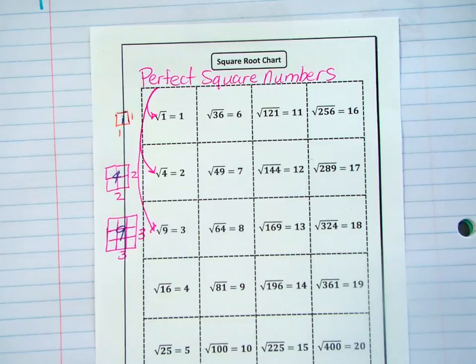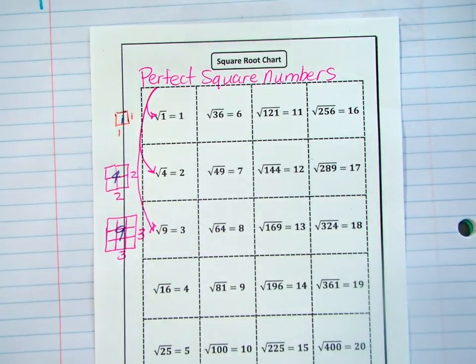And that's where our square numbers come in, because those square numbers actually will create the shape, the square. Okay? And so we'll be using these perfect square numbers to help us when we're estimating today. So I just wanted to point that out before we start.